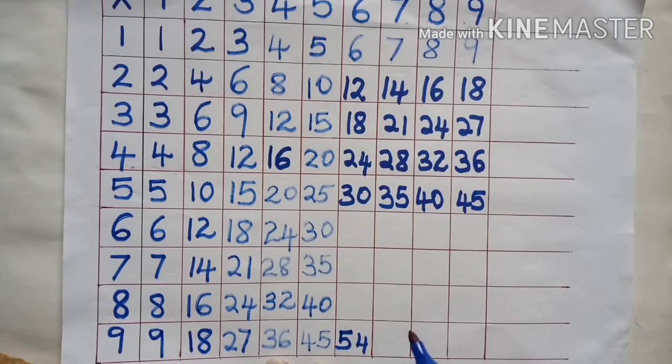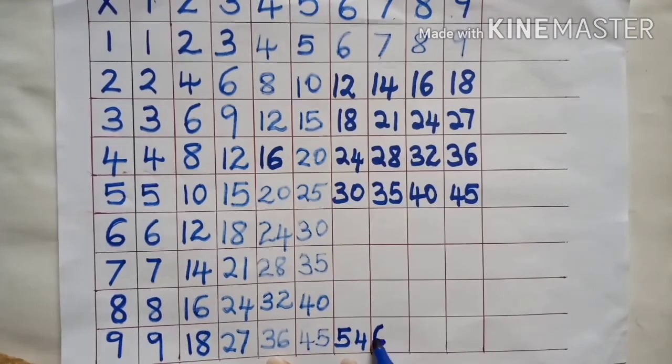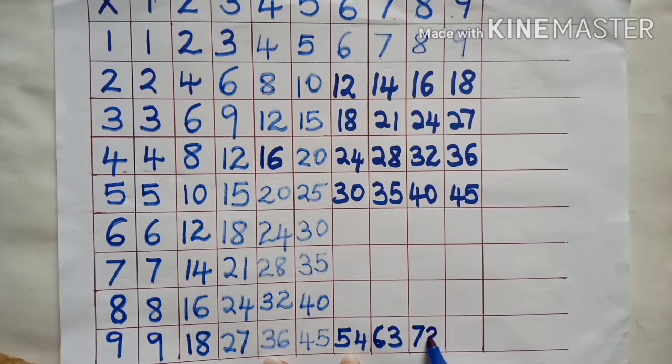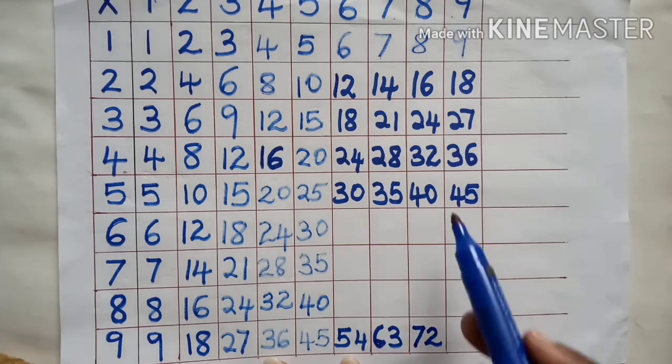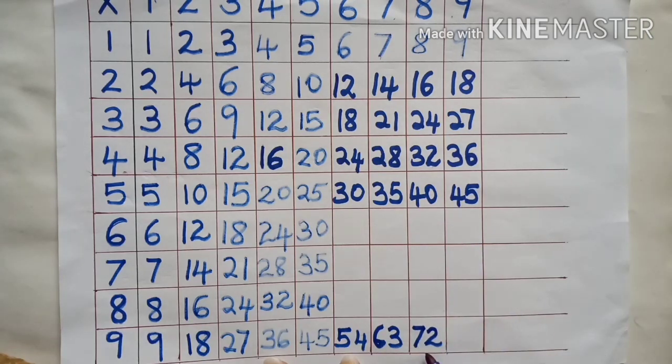7 times 9, the number before 7 is 6, plus 3 will give us 9. So 7 times 9 is 63. 8 times 9, take the number before 8, it is 7, plus what will give you 9? 2. So 8 times 9 is 72.